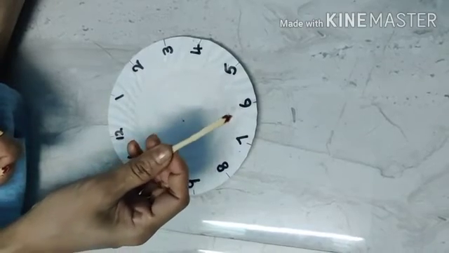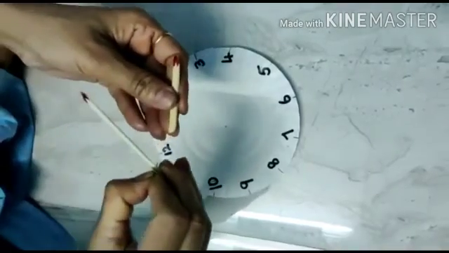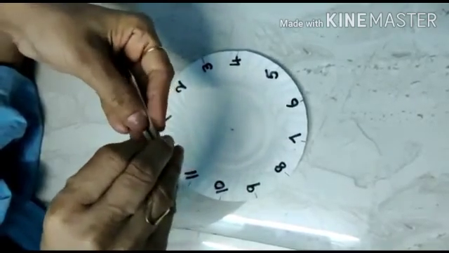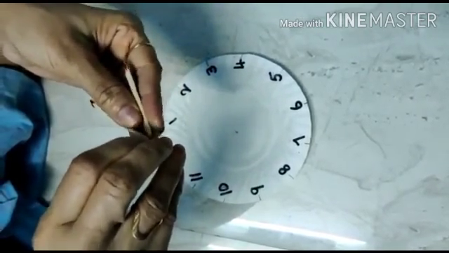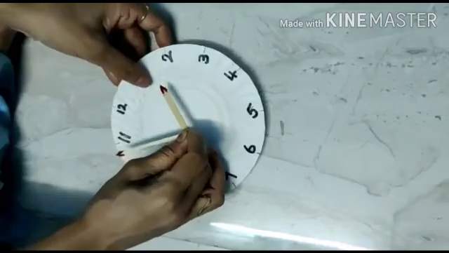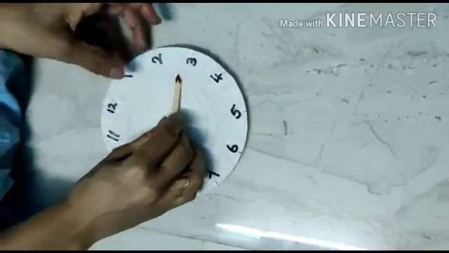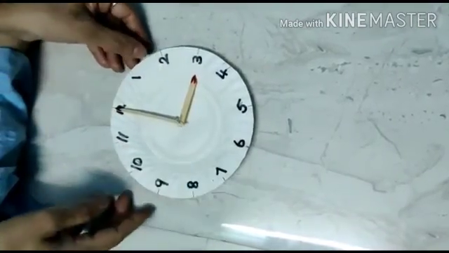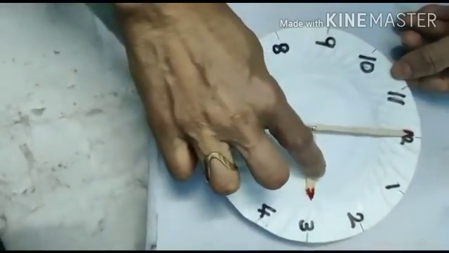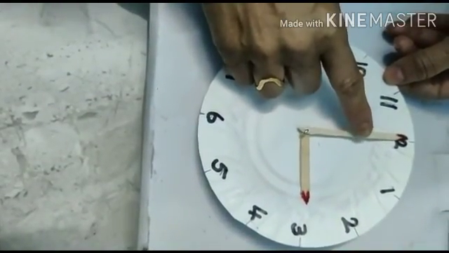The long hand is called the minute hand and the short hand is called the hour hand. Now place the hour hand down and the minute hand up with the help of a board pin. Make a small hole. Now place it in the center point of the clock like this. See, the clock is ready. This is the short hand or hour hand and the long hand or minute hand.